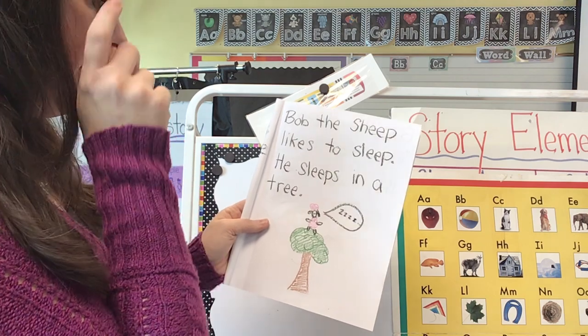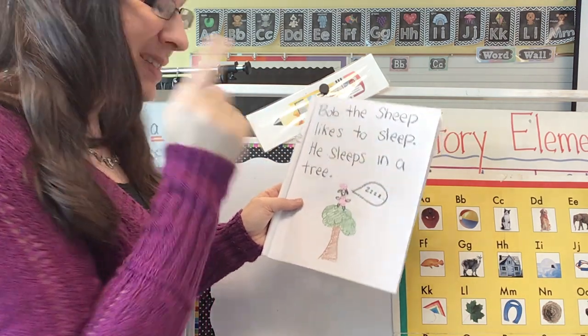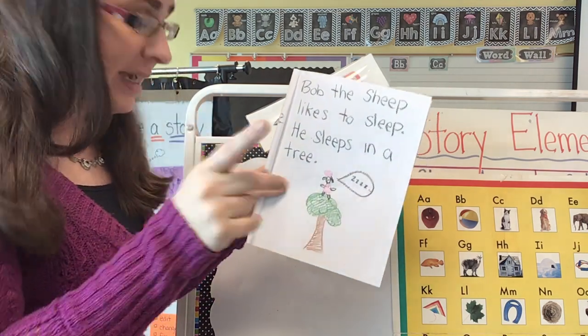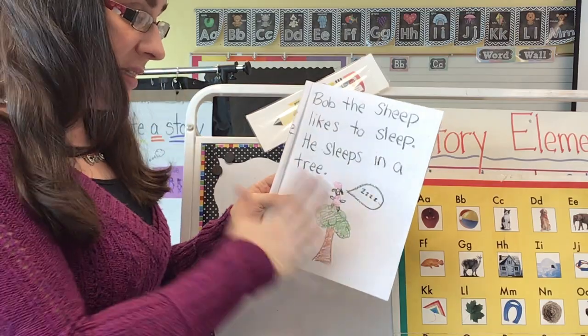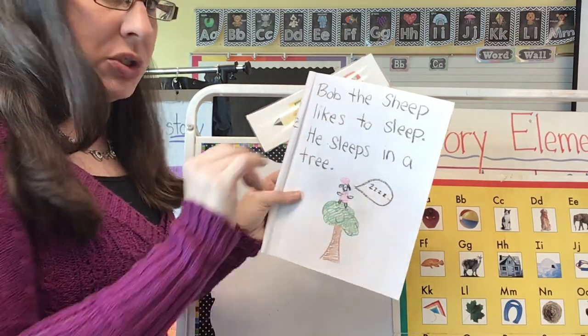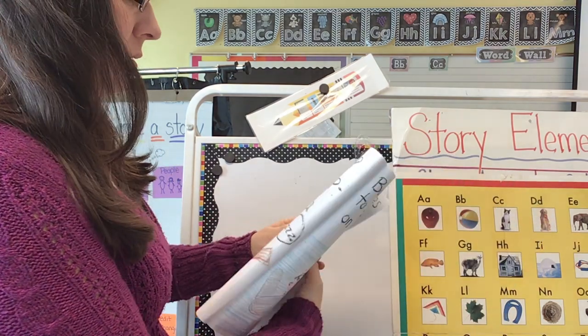Uppercase letters at the beginning. There are finger spaces between my words. Does my picture match? It does. And did I stretch my words out? Yeah, I think this page, it looks like the words are good. Okay, let's come over here to this page.